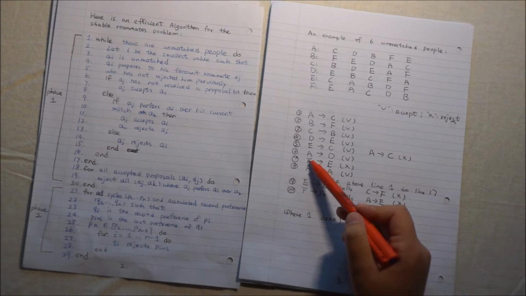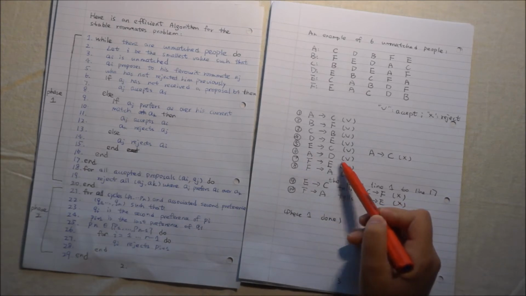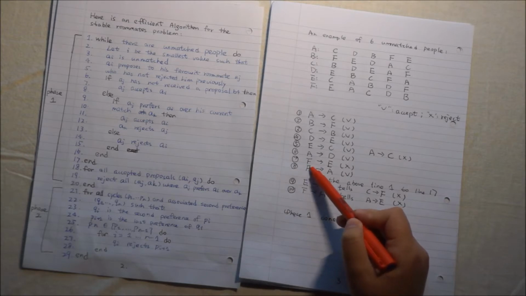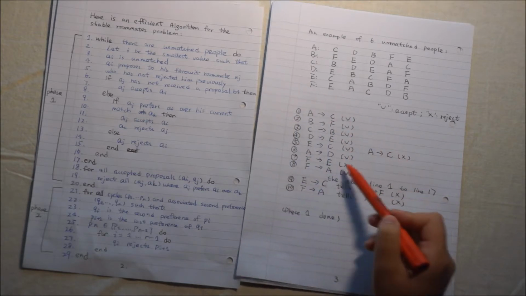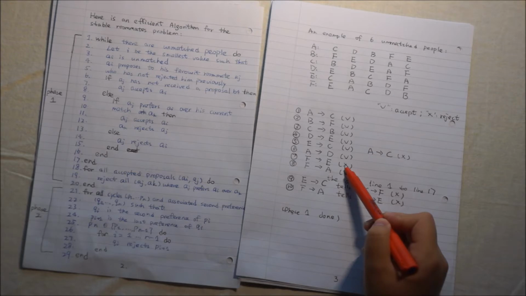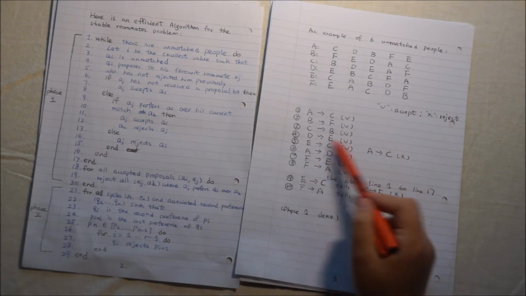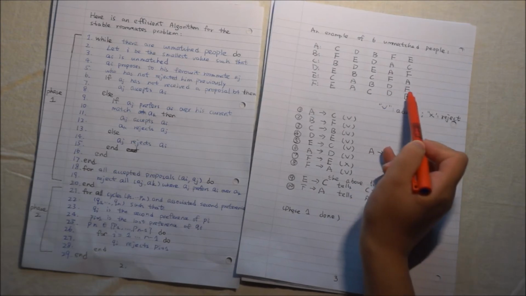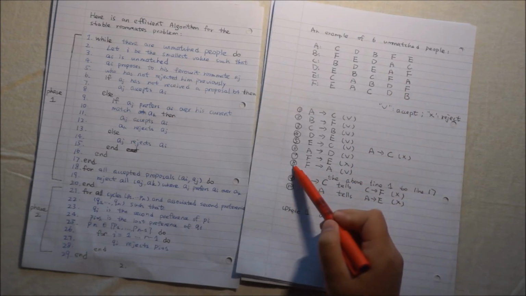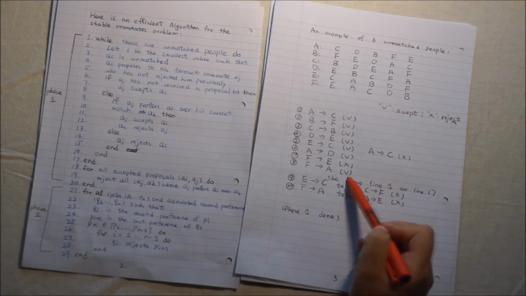So we need to find the next person for A. A proposes to D, accept. And F proposes to E. That will be rejected because, in E's list, D is better than F. So we need to find the next person for F. F to A, accept.